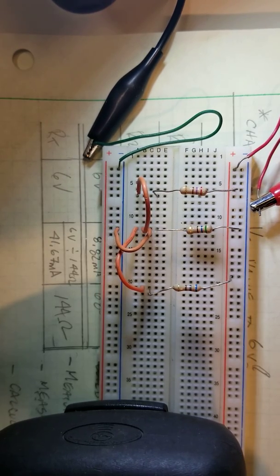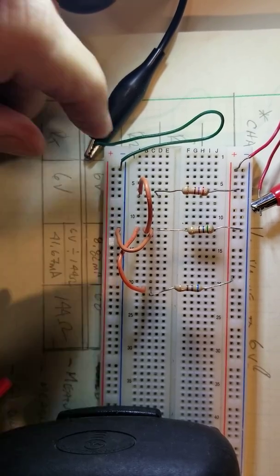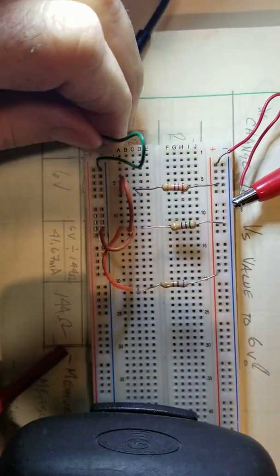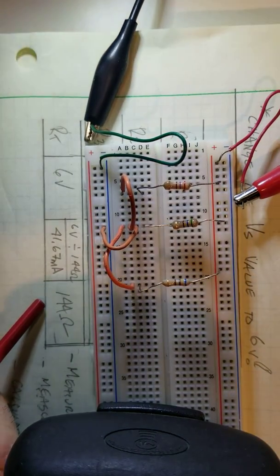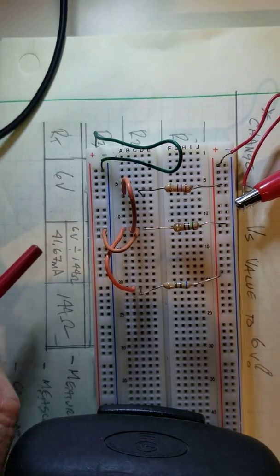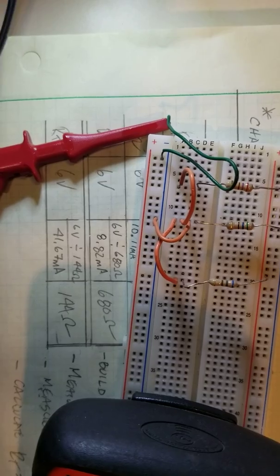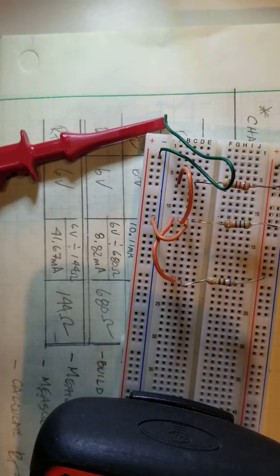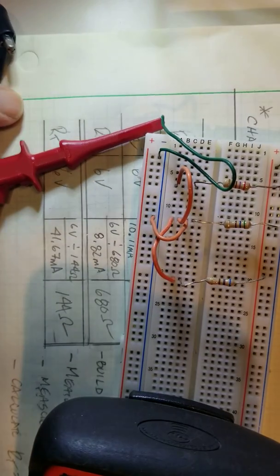And I'll change this to read current. Remember, you have to move your positive probe over. And then I'm going to detach at the bottom part of the circuit here. I'm just going to disconnect this negative lead here. And this side of the circuit is more positive, so I'll put my positive lead there. My two negative leads are attached together like that. And then we're measuring current.